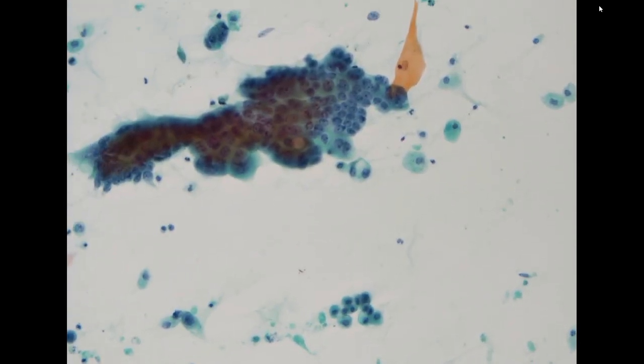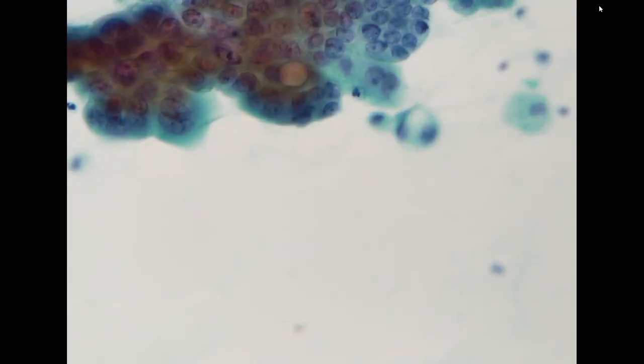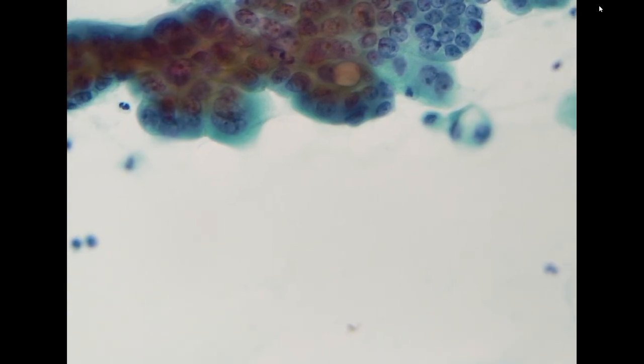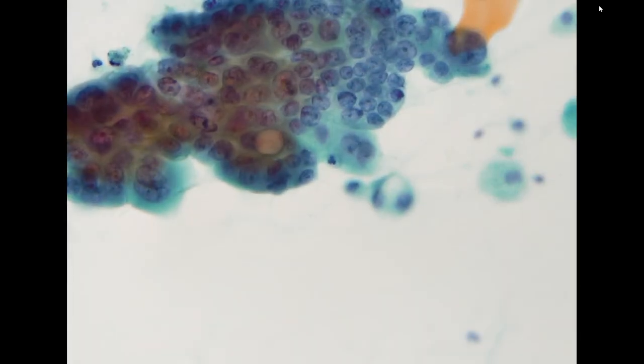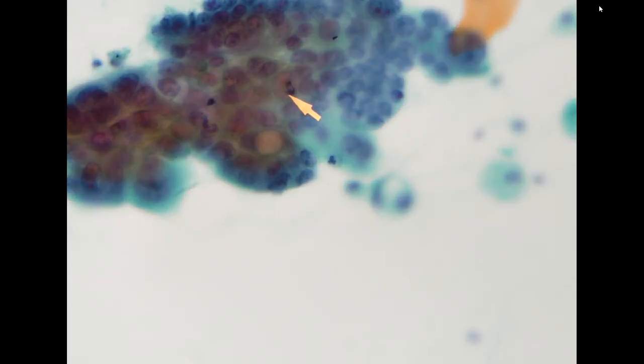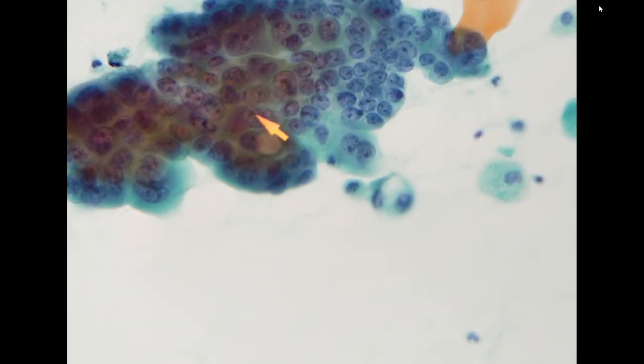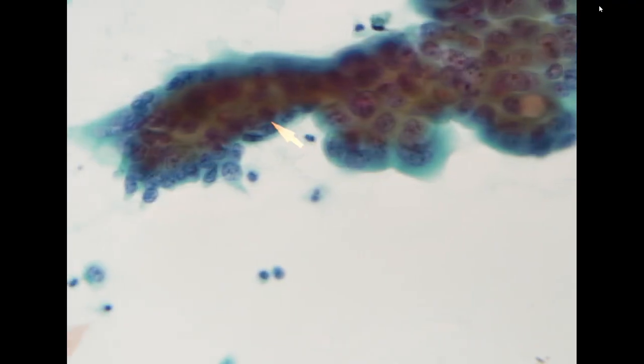Here you see a large fragment of highly atypical cells, three-dimensional, with striking polymorphism. This one is much smaller, and this is a much bigger cell. You see mitosis over here. You see abrupt mucin secretion. So this is a viable adenocarcinoma fragment.